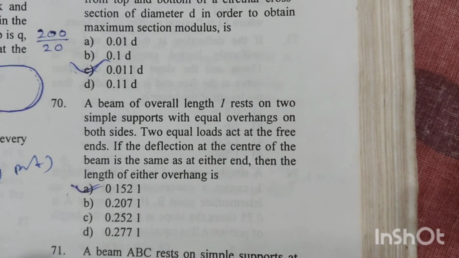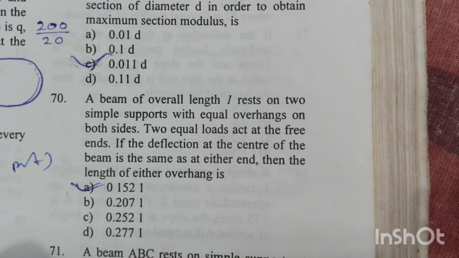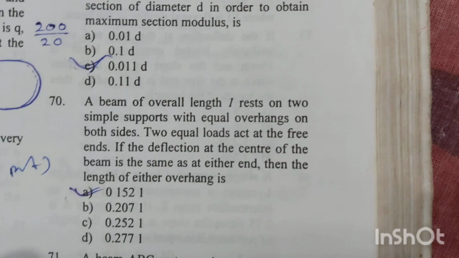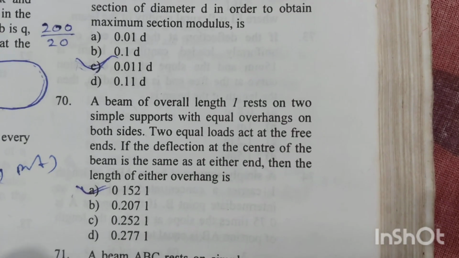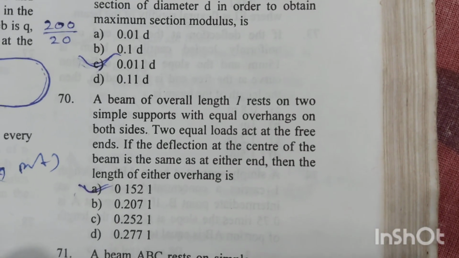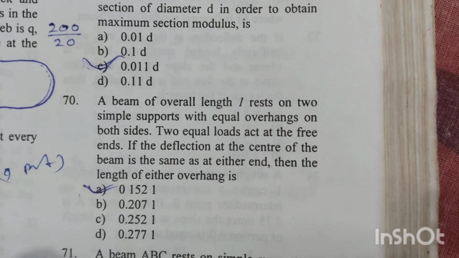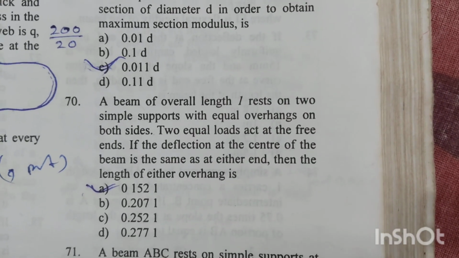Number 70. A beam of overall length L rests on two simple supports with equal overhangs on both sides. Two equal loads act at the free ends. If the deflection at the center of the beam is the same as at either end, then the length of either overhang is?